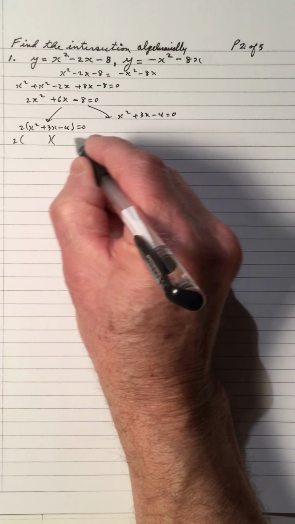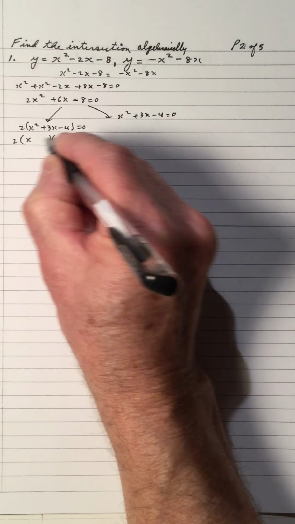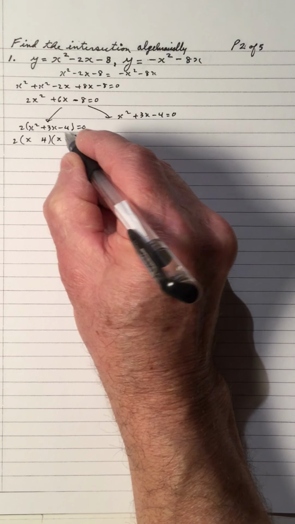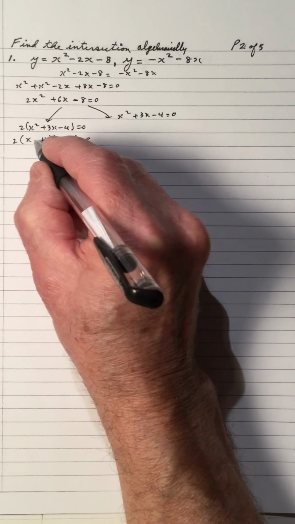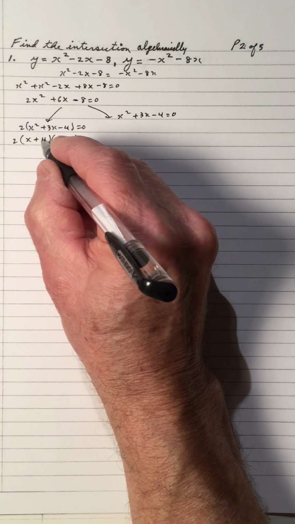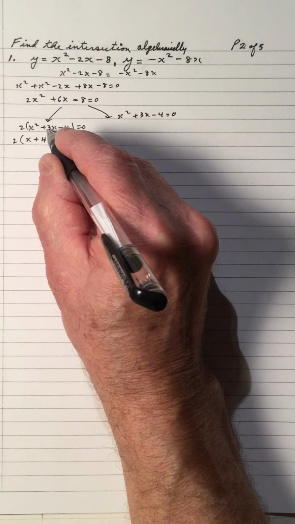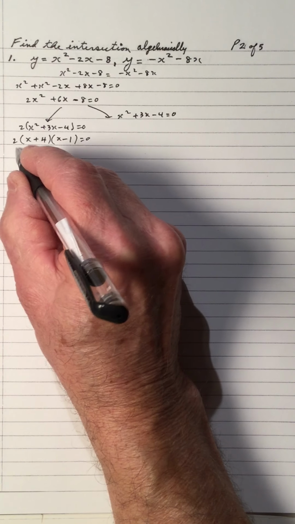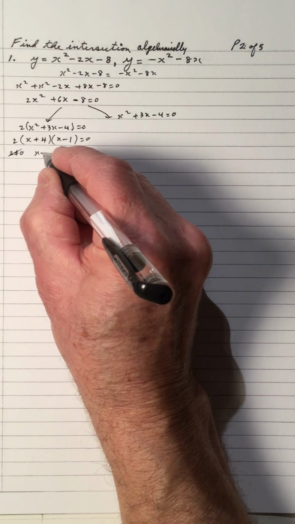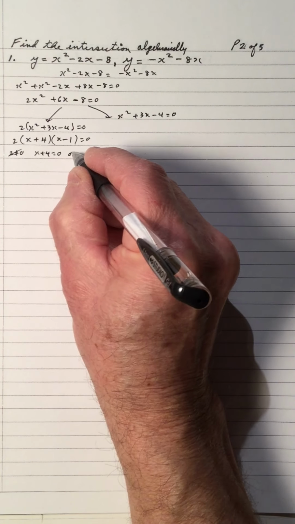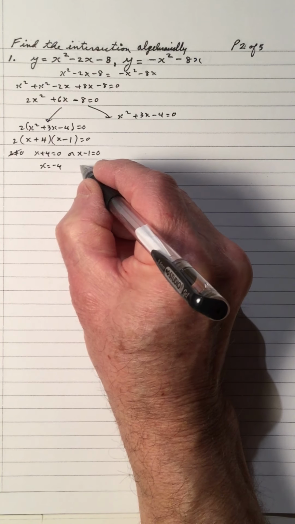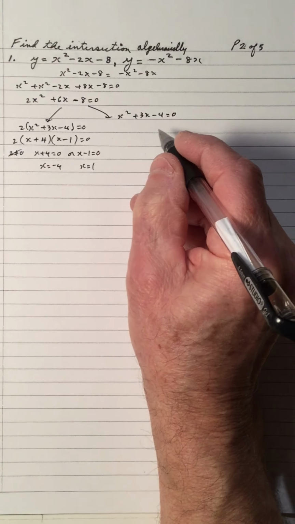This is a quadratic that's factorable, so it's x squared, which is x and x. The product is negative 4 and the sum is 3. So plus 4 and minus 1 will multiply to give you negative 4, and add to give you 3. The 2 cannot be equal to 0, so x plus 4 equals 0, or x minus 1 equals 0. So x is negative 4, or x is 1.